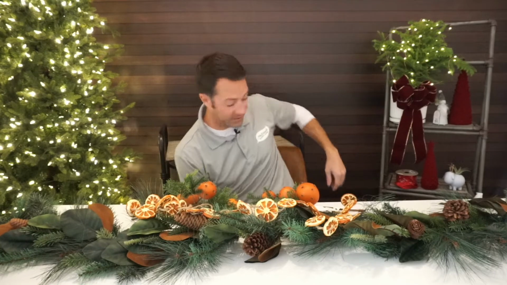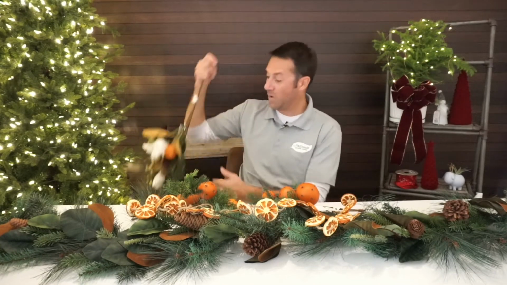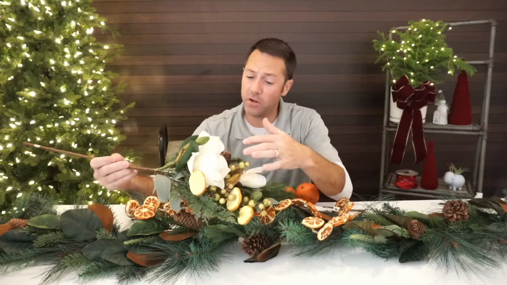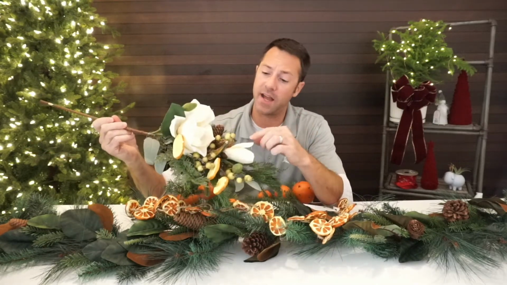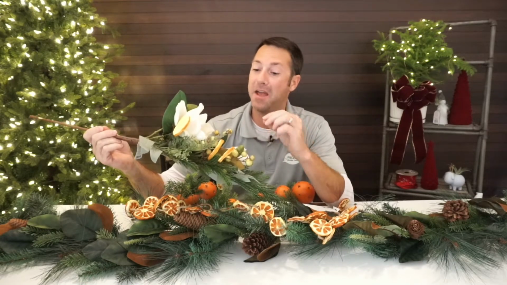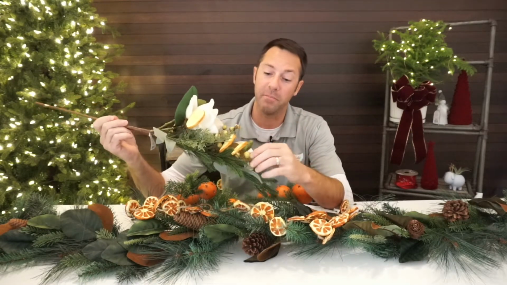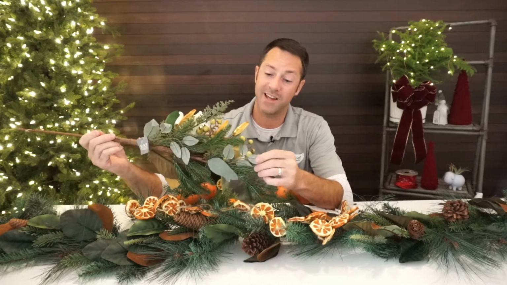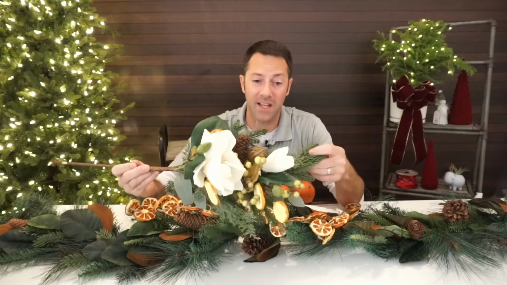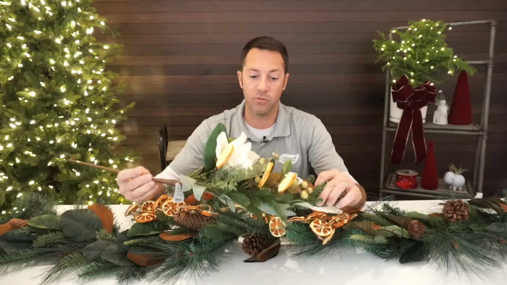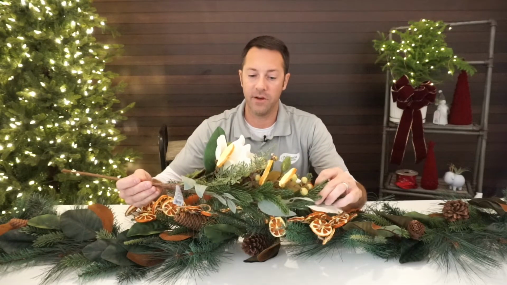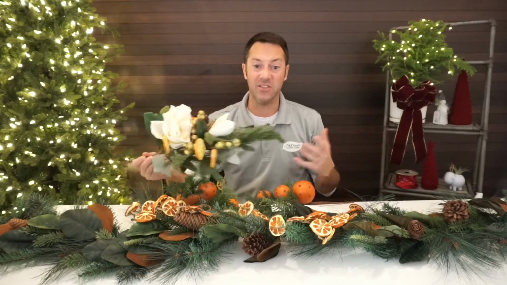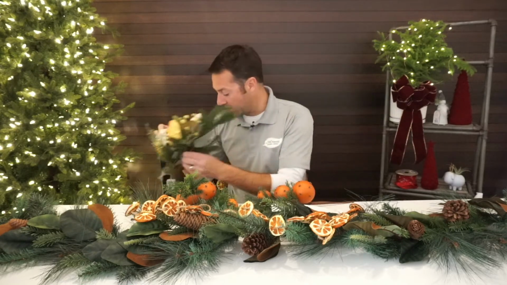I've got that really nice pick that I showed you at the beginning, which is really nice because this has magnolia. It's got the orange with the cloves in it. It's got some pecans. It's got a pine cone. It's got a little bit of berry, some green berry, a magnolia bud, and even the orange slices. And it's got a little eucalyptus in here too. So really a lot going on in this pick, and this could really add a lot of texture and color and that really kind of high-end look to it. So this is a really, really nice one. So we could use that as well.